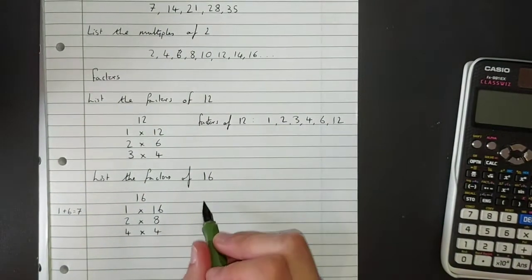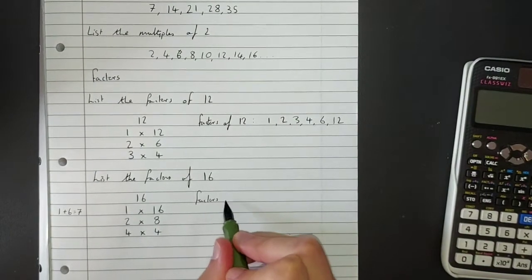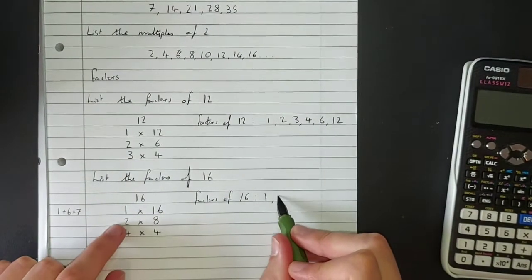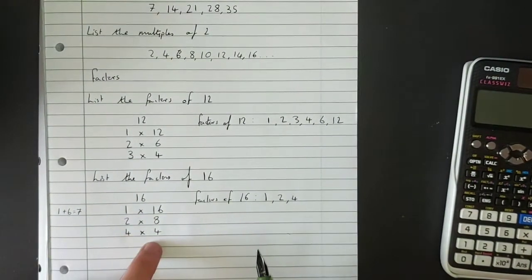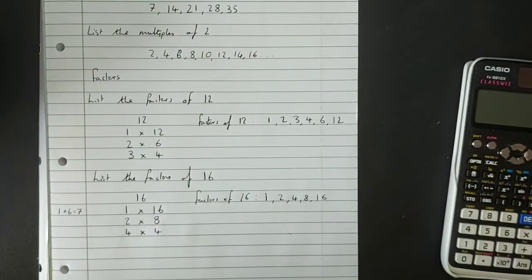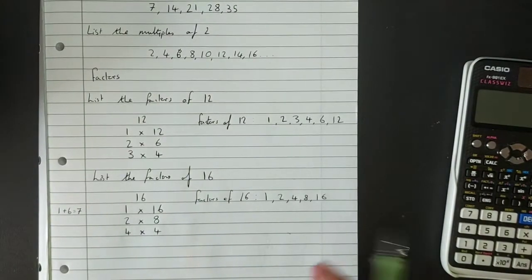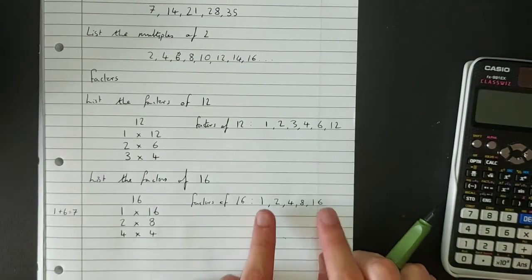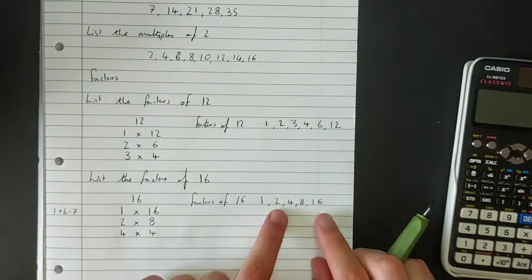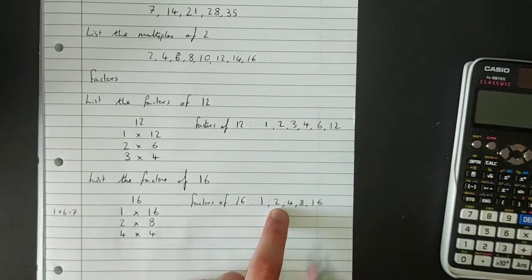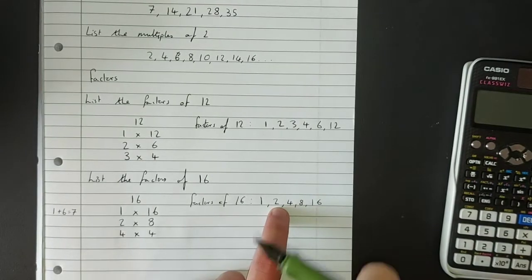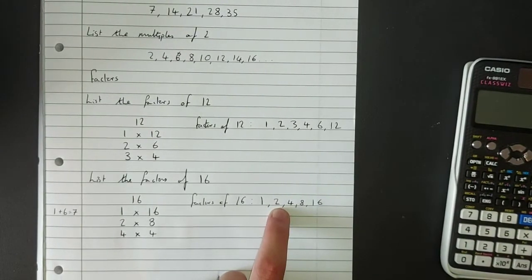Okay, so if I was to list the factors of 16, that would be 1, 2, 4. I'm not going to write the 4 again. Then 8 and 16. Okay, that's a couple of examples. Interesting things to note. There's always going to be 1 in the number you start with. If your number is even, then 2 is always going to be one of the factors. That's always a fact. If your number is even, then it has to have 2 as a factor. That's the definition of being even.